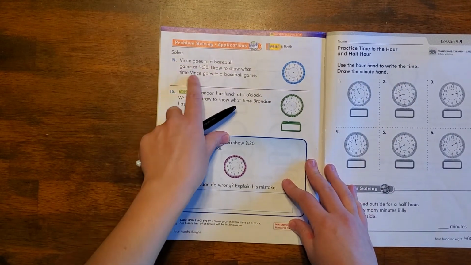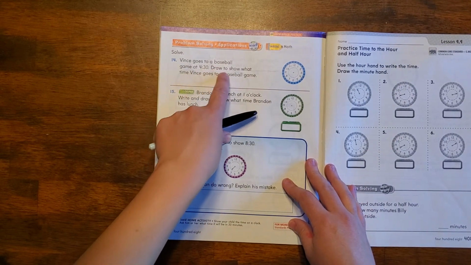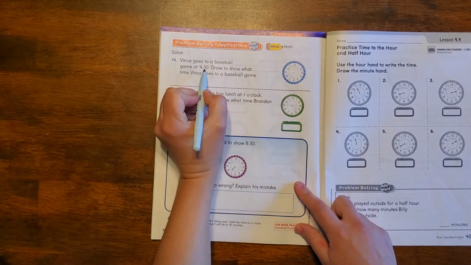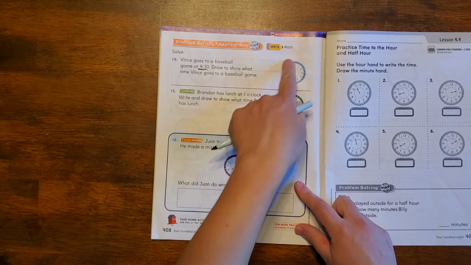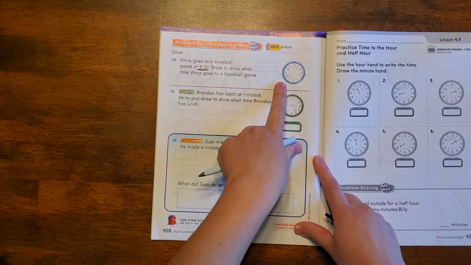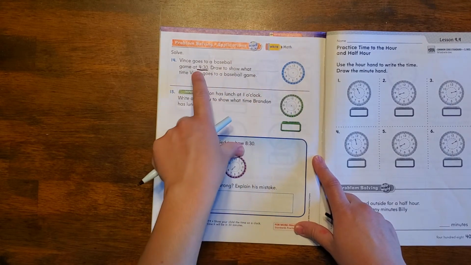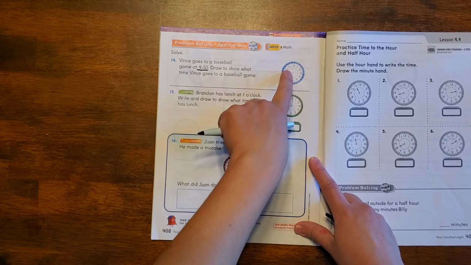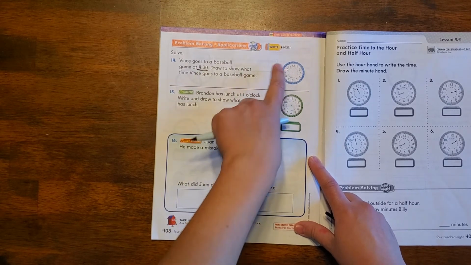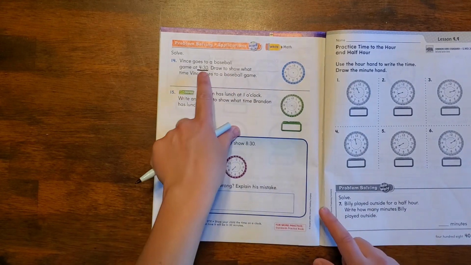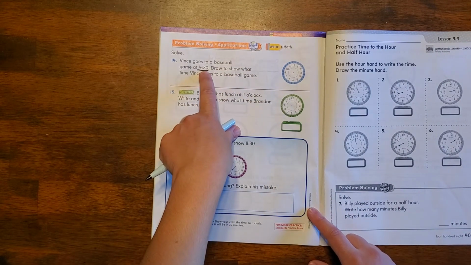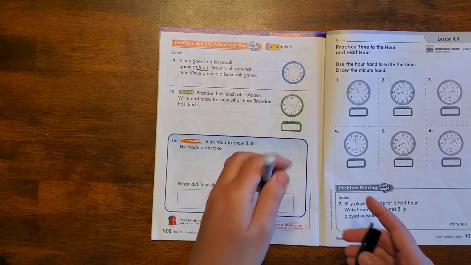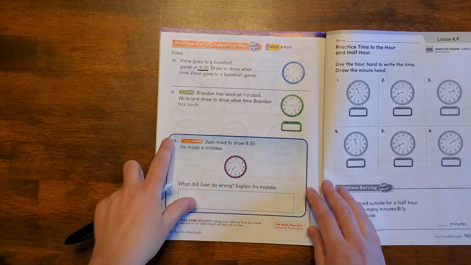Vince goes to a baseball game at 4:30. So draw to show what time Vince goes to a baseball game. So here's 4:30. So you're going to show on this clock, it doesn't have any hands. So you have to show where the 4 is going to go. You're going to show where the hour hand is supposed to go and where the minute hand is supposed to go. And look, it's a 30 time. So remember, where does the minute hand go when it's a 30 time or a half past time?